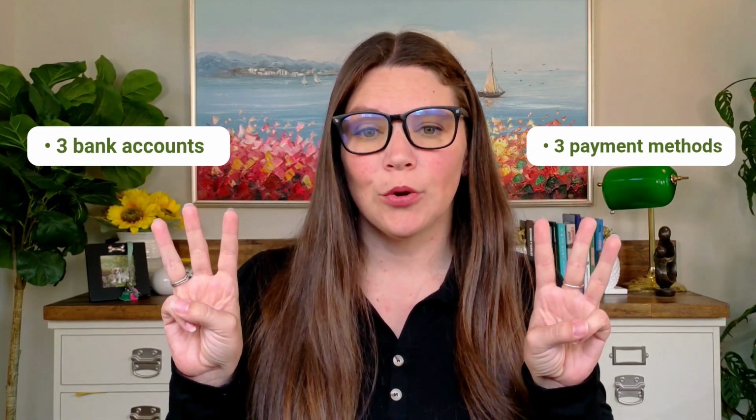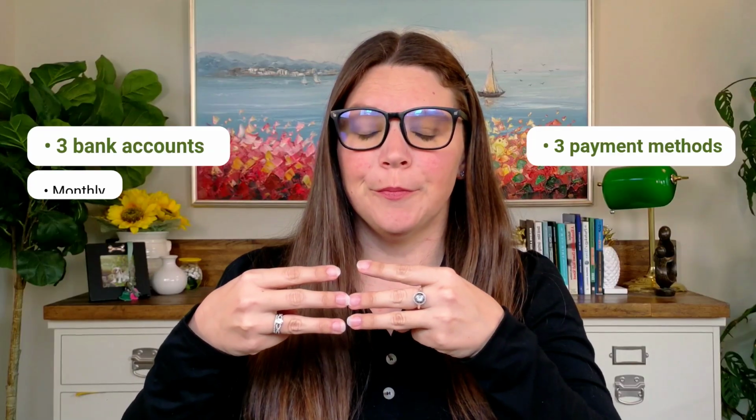Step 2. This step is characterized by a lot more administrative work, so make sure that you have a computer on hand that's easy to use. We are going to build the structure of this system. It works best when you can do the work up front, and that allows you to focus on just that one number, which is your flex number, and we'll cover how that works in a little bit. To get started, you want to make sure that you have 3 bank accounts and 3 methods of payment, and we're going to match them up with the monthly, the flex, and the non-monthlies together.